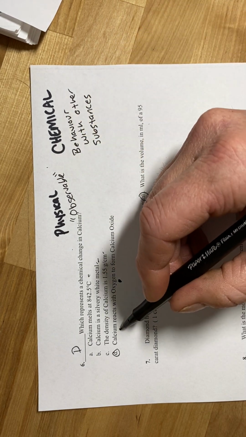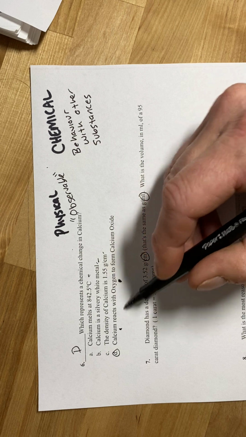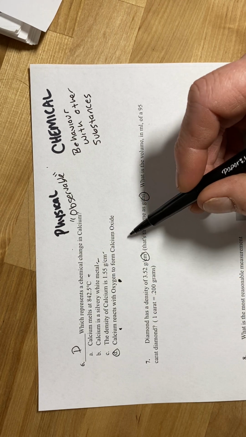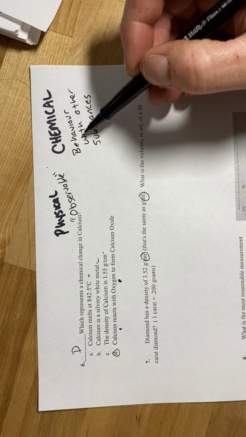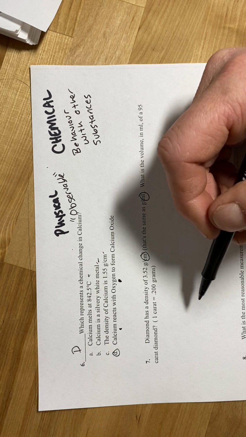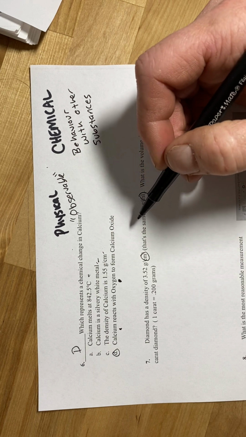But this last one here, D, calcium's reaction with oxygen to form calcium oxide, that is clearly the chemical change here. It's calcium's behavior with another substance, in this case, oxygen, to make calcium oxide.